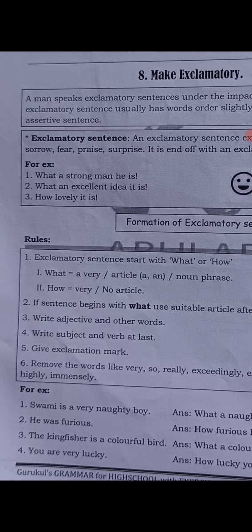Next example. You are very lucky. In this sentence, there is no article a or an. If in the given sentence a or an is used, then we should begin our exclamatory sentence with the word what. But here the article a or an is not used, but the word very is used.